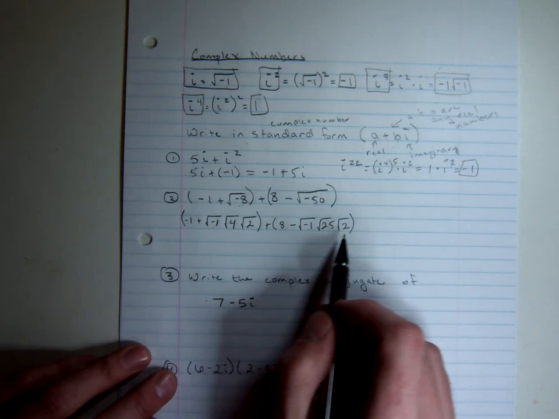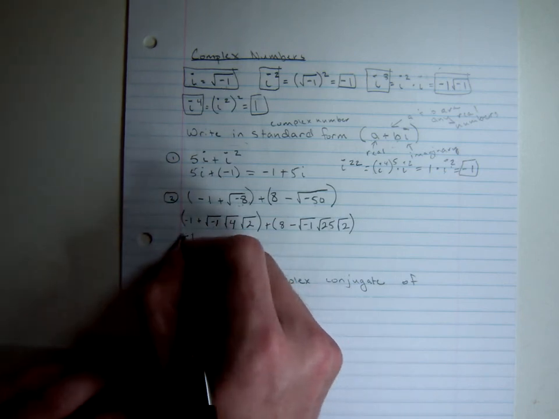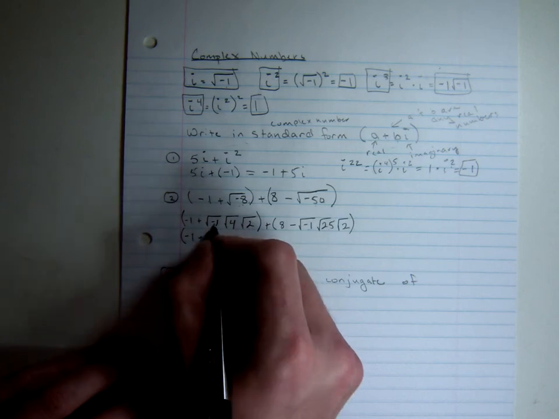Now I can go ahead and simplify. Okay, so here I have negative 1 plus, well, this is just i.